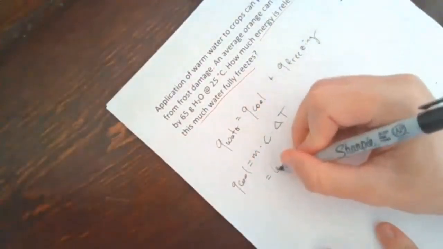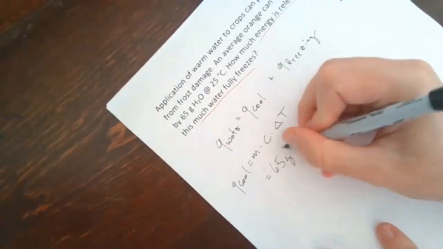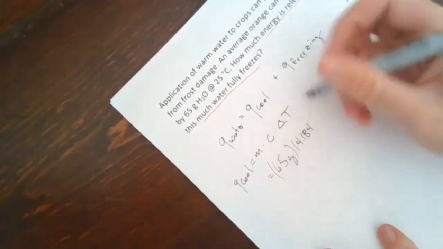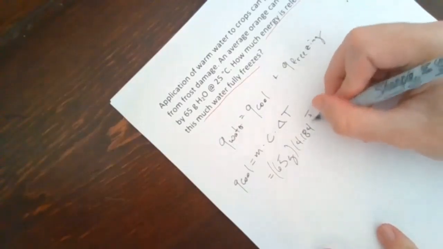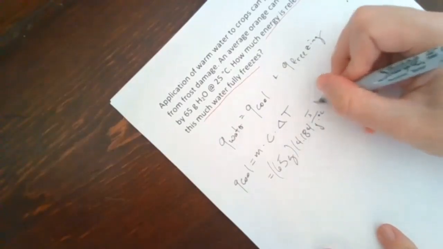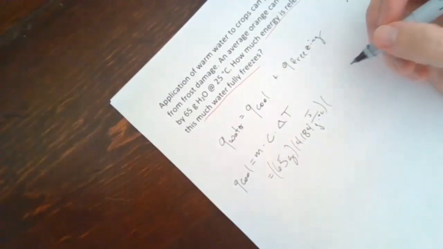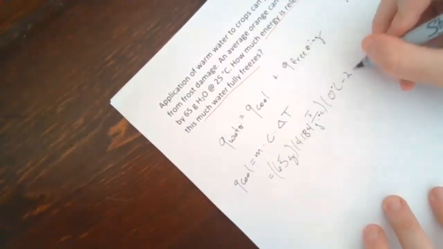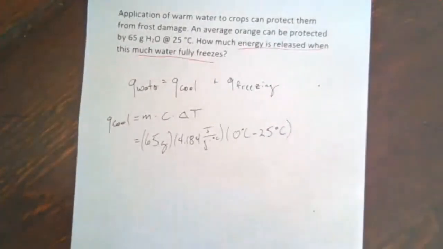So M is going to be 65 grams of water. The specific heat capacity C, there were those tables, 4.184 joules per gram degree Celsius. And then delta T is going to be the final temperature, 0 degrees Celsius, minus the initial temperature, 25 degrees Celsius.